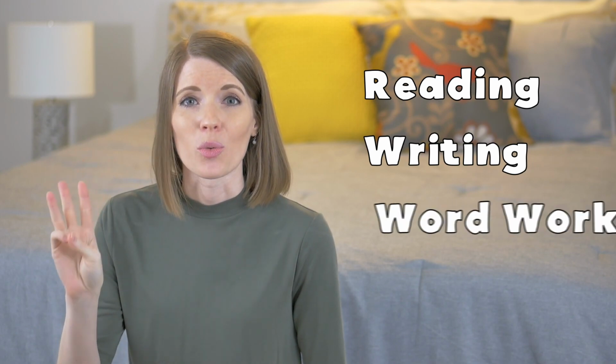So these are 3 things that I want for you to keep in mind as we walk through planning an ELA lesson. Now let's talk about what an ELA lesson should include. Typically at the elementary level, when we think about ELA, we're thinking of 3 things. We're thinking about reading, we're thinking about writing, which includes grammar skills, and we're thinking about word work. So let's discuss what each of those things should look like when teaching remotely.